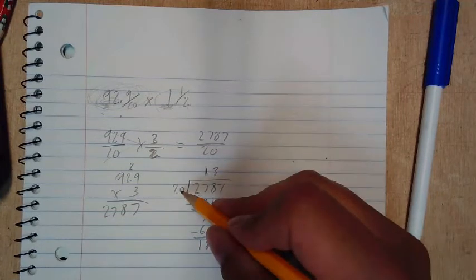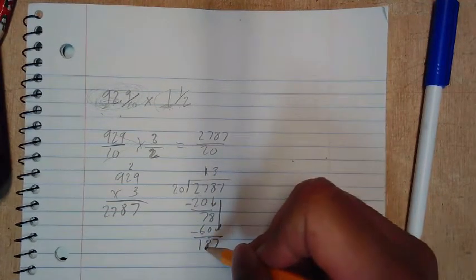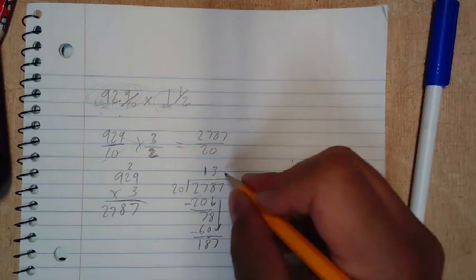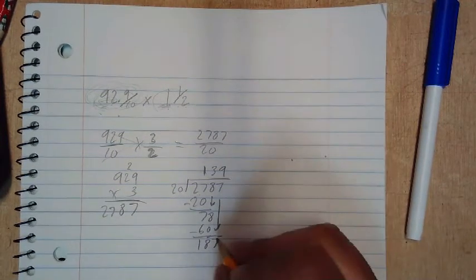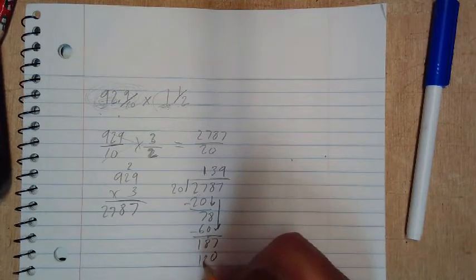Look at the first digit. I'm making groups of 2. Can I make groups of 2 from 1? No. But what about 18? Yes. I can make 9 groups of 2 from 18. 9 times 0, 9 times 2, 18.